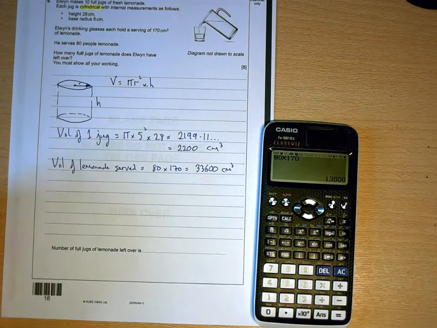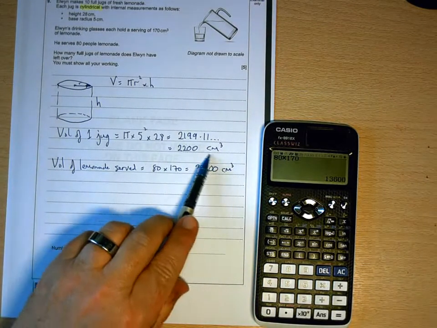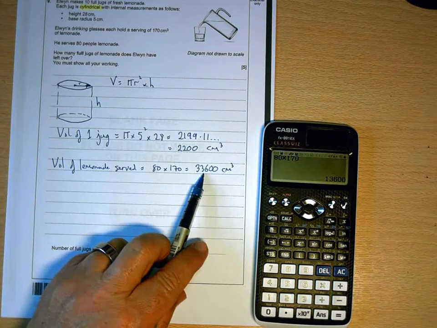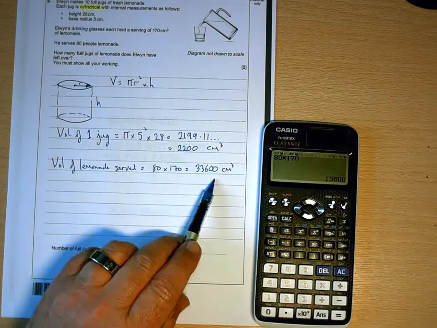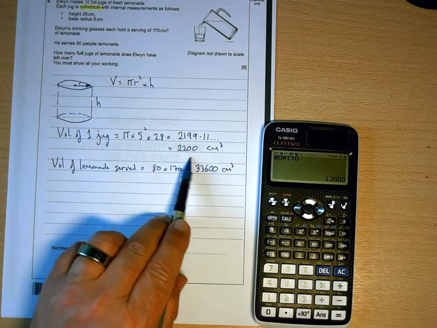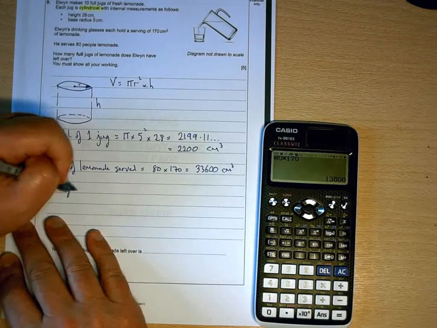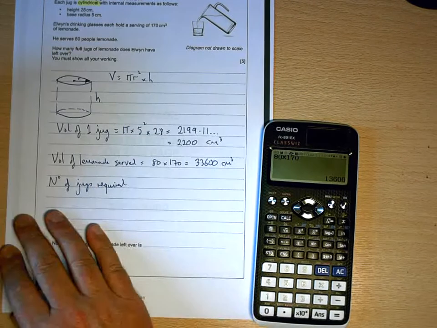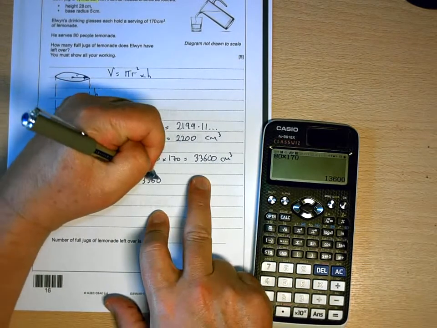So he will serve 33,600 centimeters cubed. So if you want to work out how many jugs that takes, I want to work out how many times that fits into that. So the number of jugs required will be 33,600 divided by 2,200.